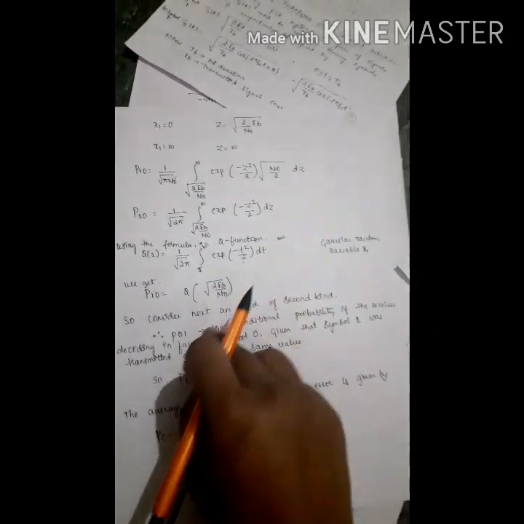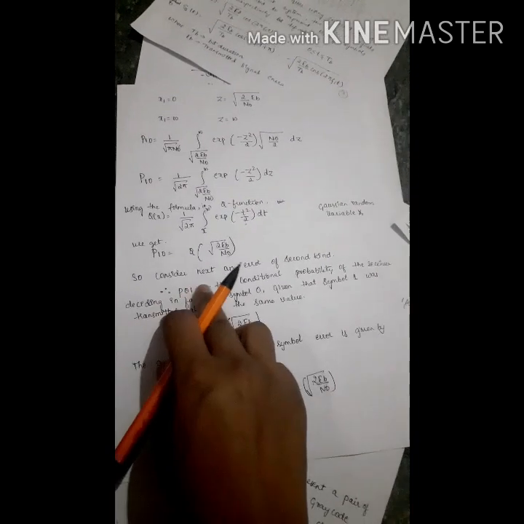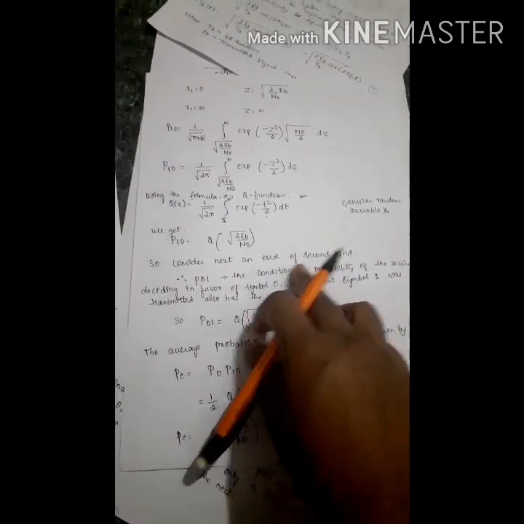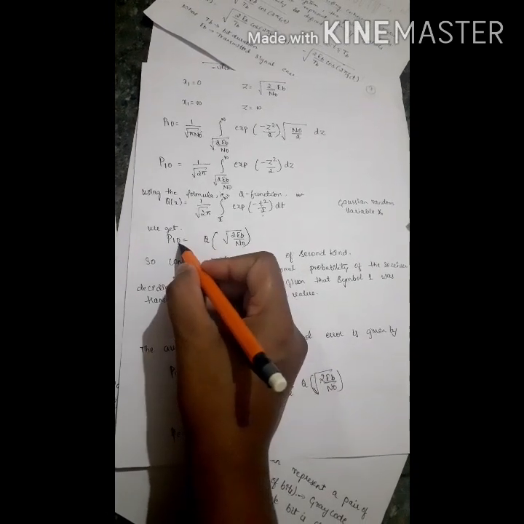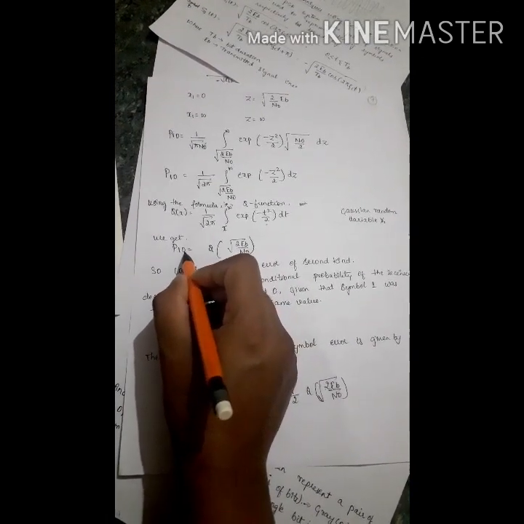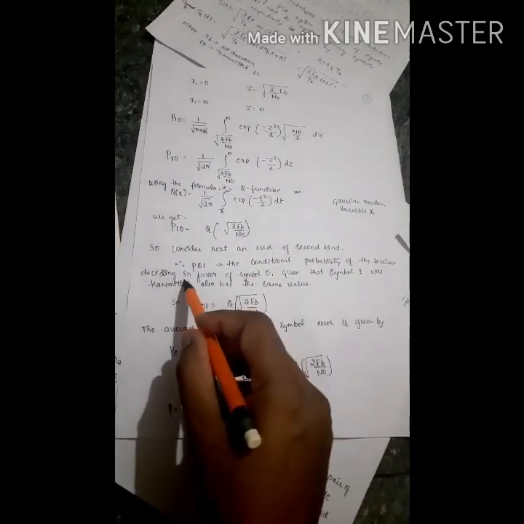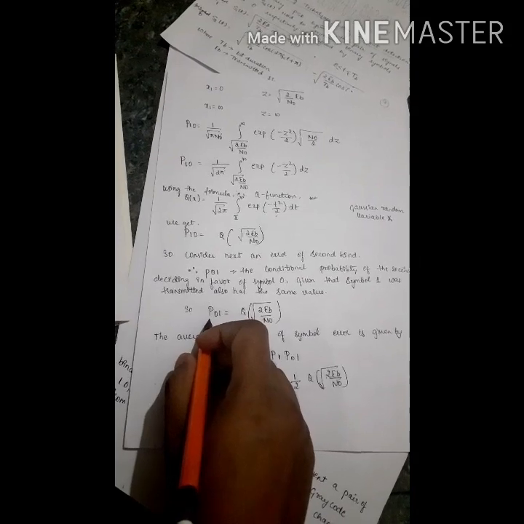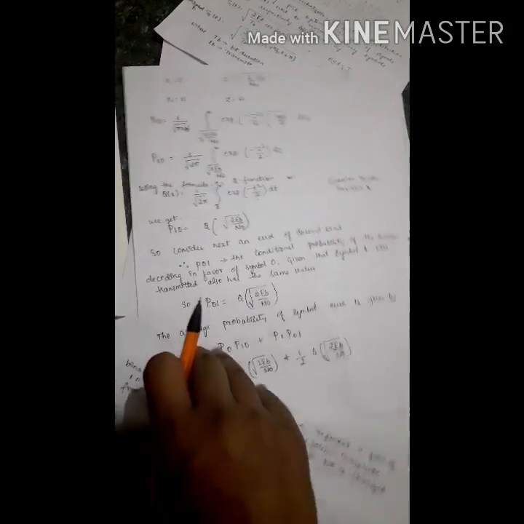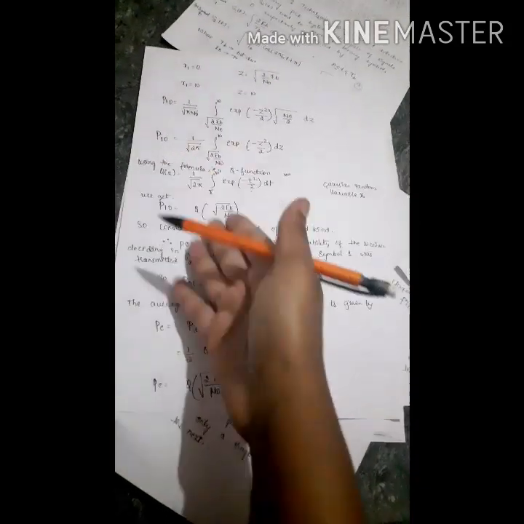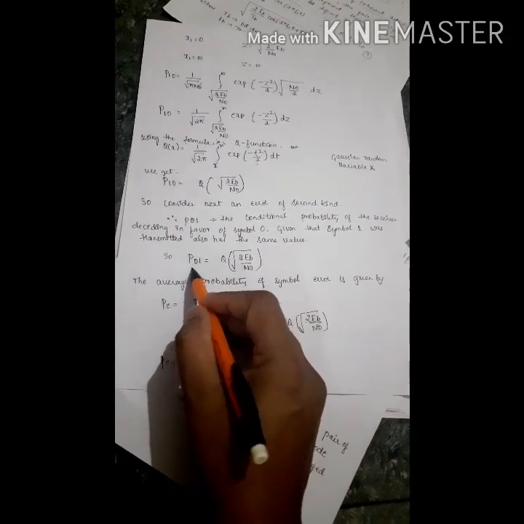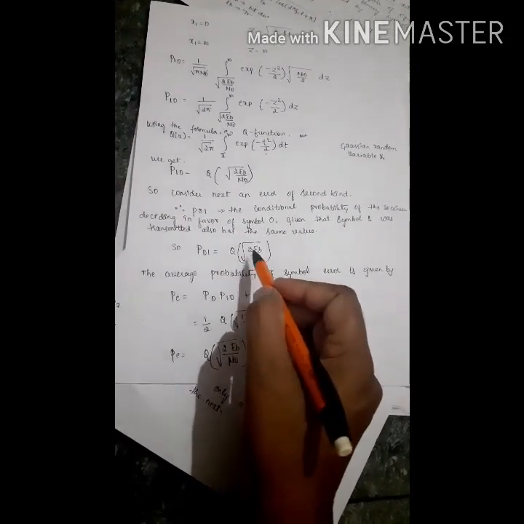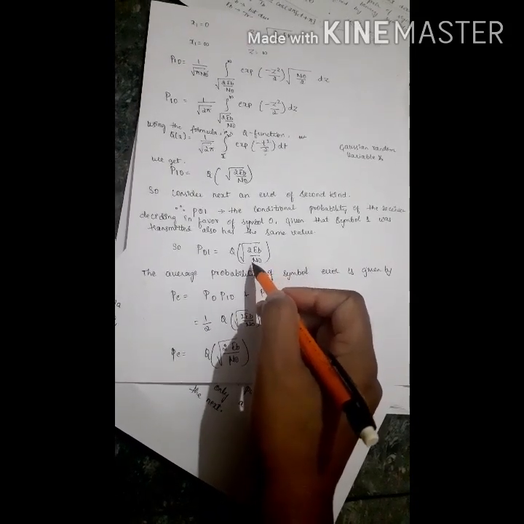This is the probability. Next, consider the error of the second kind. The error of the first kind is that symbol 0 was transmitted but at the receiver it is received as 1. Next is the conditional probability that the receiver decides symbol 0 given that symbol 1 was transmitted. We need to follow the same steps, and we get the probability p01 equals Q of square root of 2 Eb by n naught.